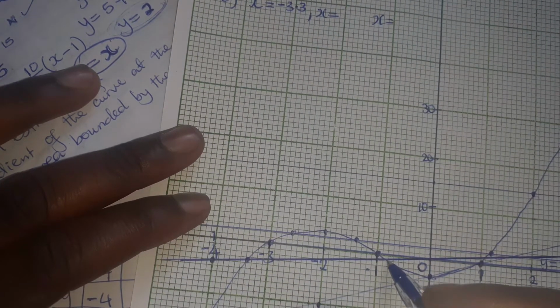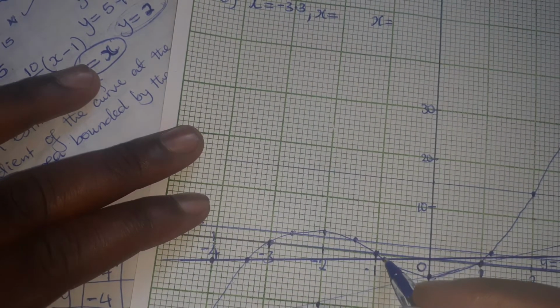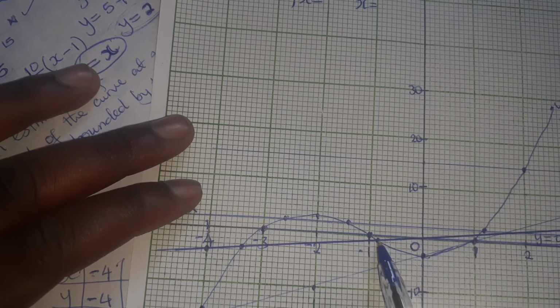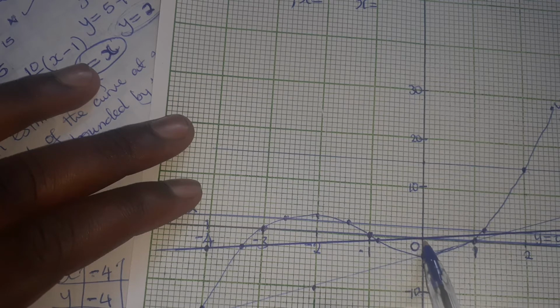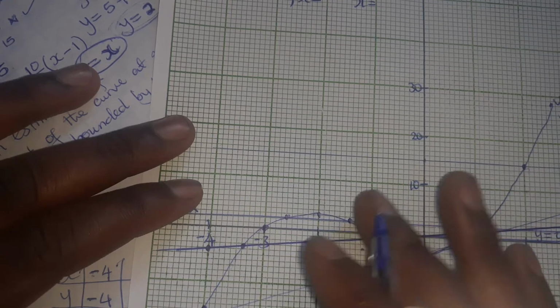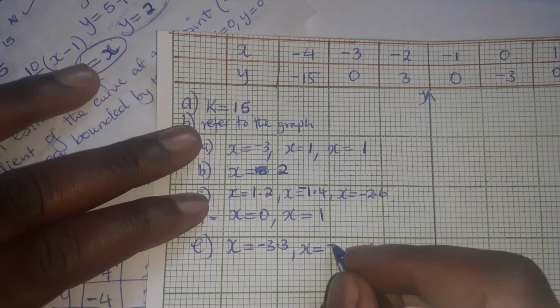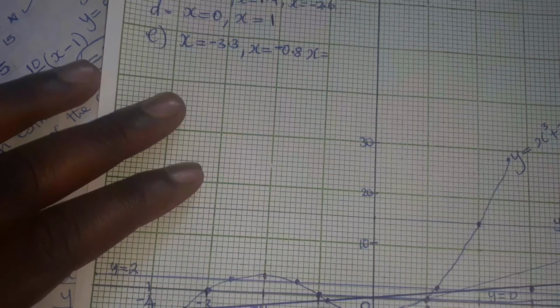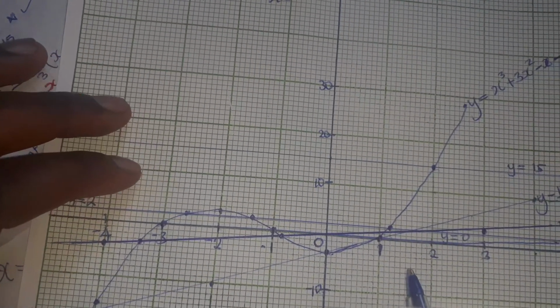And the other one, it's at this point, somewhere here. Okay? You've seen where they are meeting. This is where they meet. So here we need what? We're coming from 0, remember? So this is going to be 0.8, 0.9, somewhere there. So we can say -0.8 at this point.